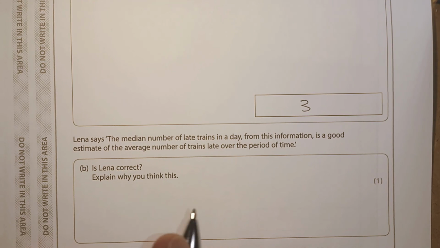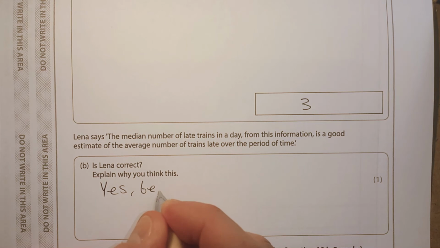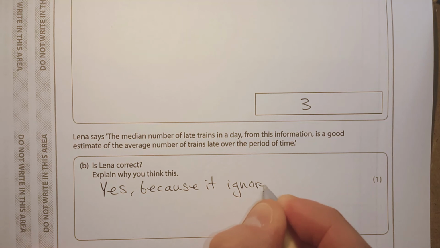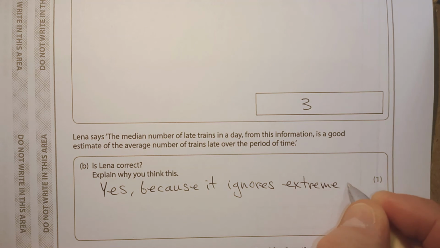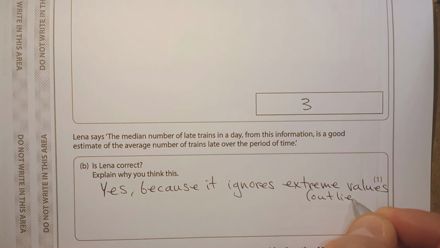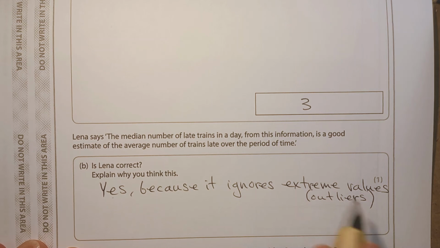So I'm going to say, yes, it's a good estimate because it ignores extreme values. I'll put in brackets outliers. You could also give the same argument but say no, because it doesn't include these values. As I say, it's the justification that's important, but it's just worth 1 mark, so don't spend too much time thinking about it.